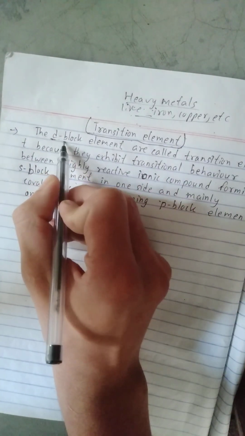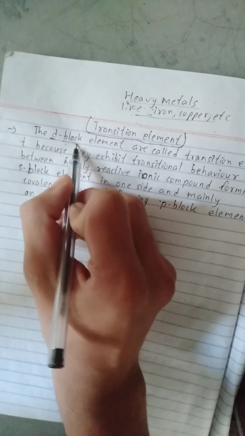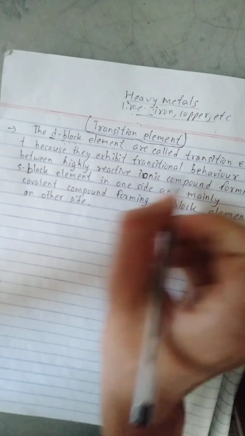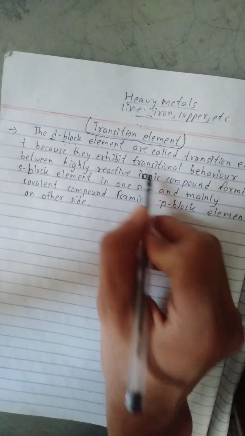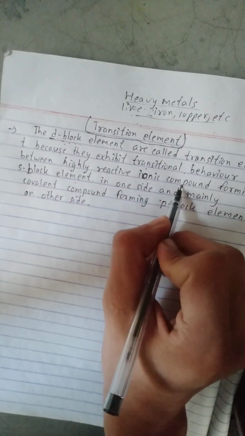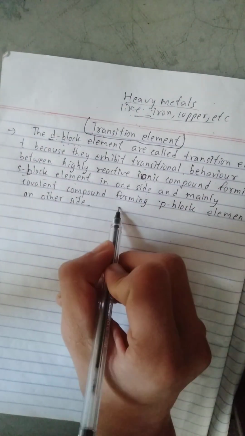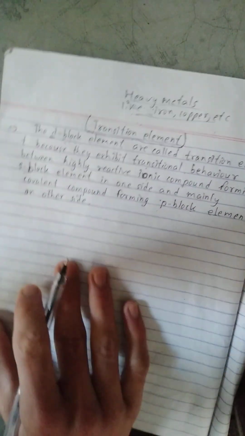We know that transition elements are mainly D block elements. They belong to the group D of the periodic table, and they exhibit transitional behaviors between highly reactive ionic compound forming S block elements on one side and mainly covalent compound forming P block elements on the other side.